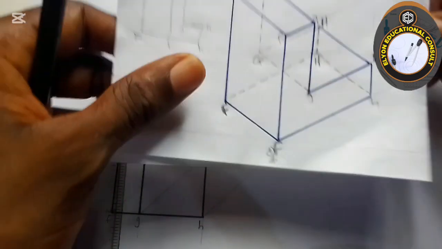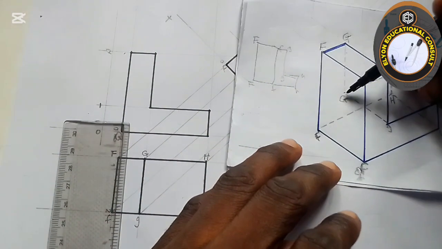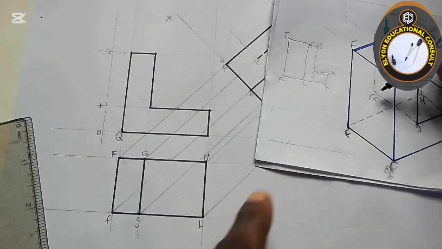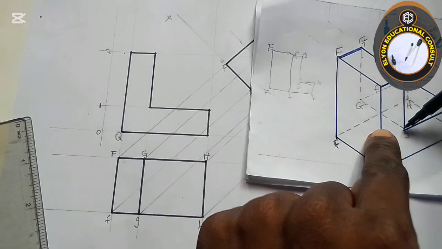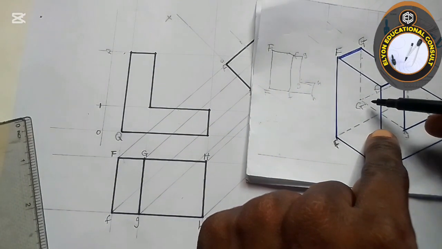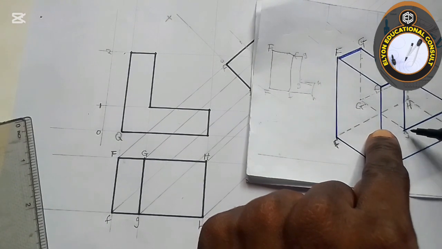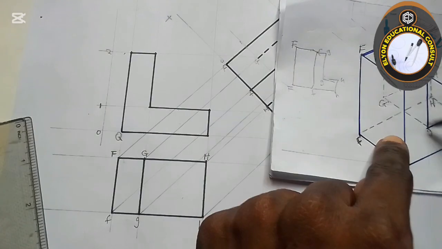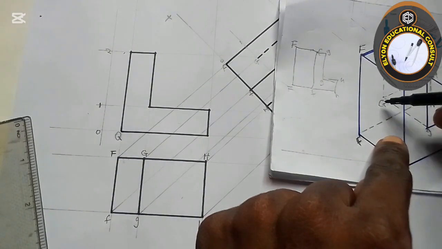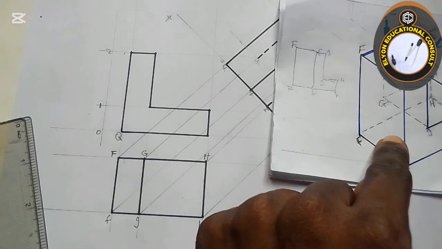Then the next thing now is that there is this G also. This G here is connected to this small g. Is connected to this small g on which level? You can see, it's on level 1. At level 1, both are connected together.